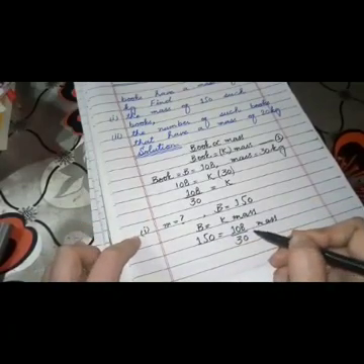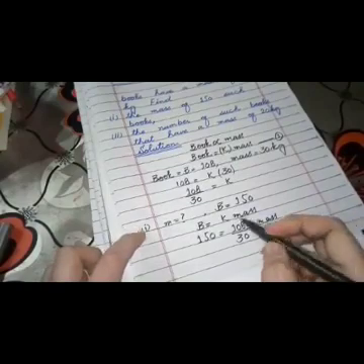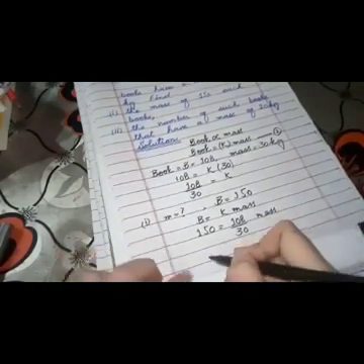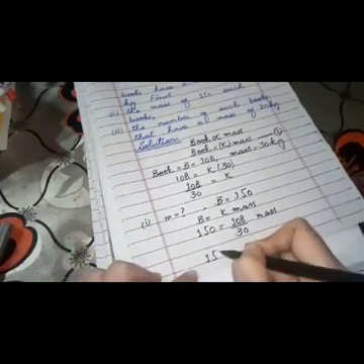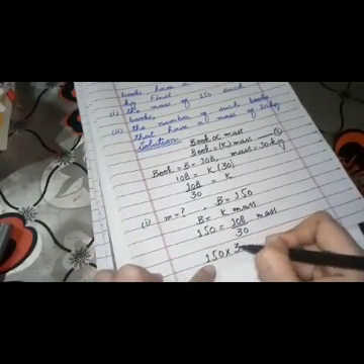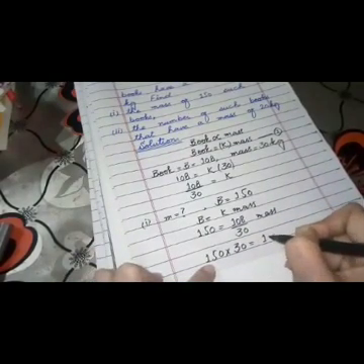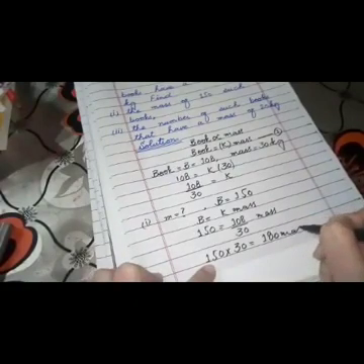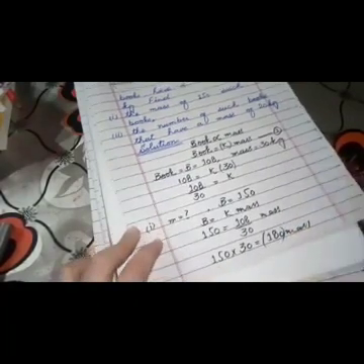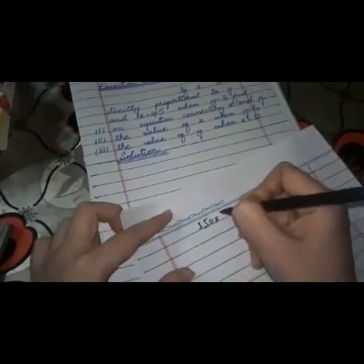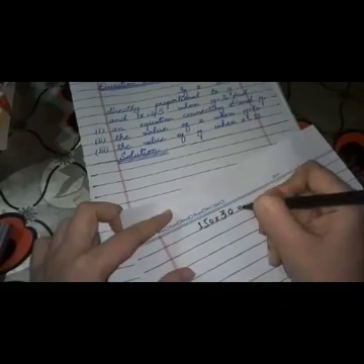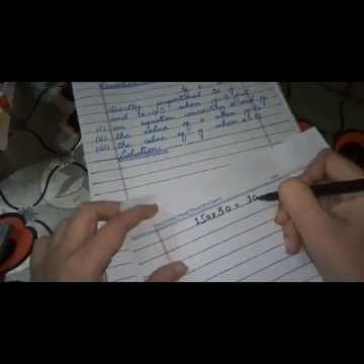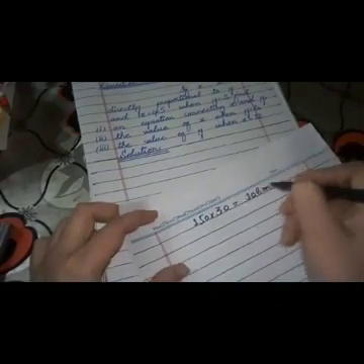So we should multiply 150 with 30, equal to 108 into mass. 150 multiplied by 30 is equal to 108 into mass.